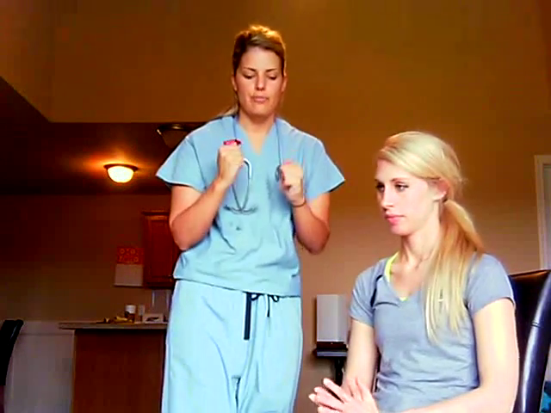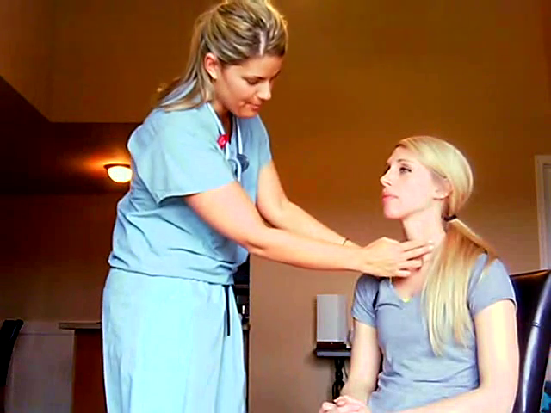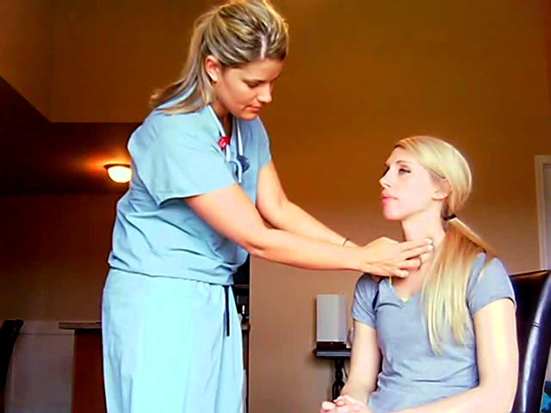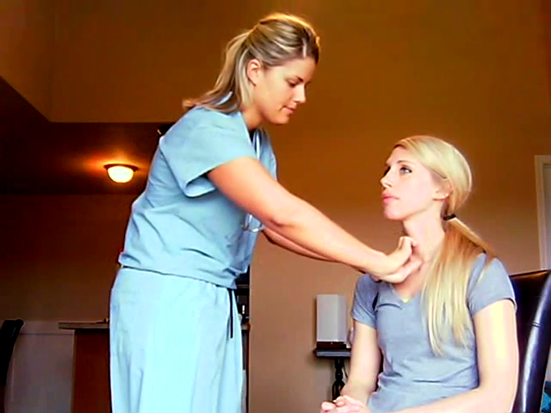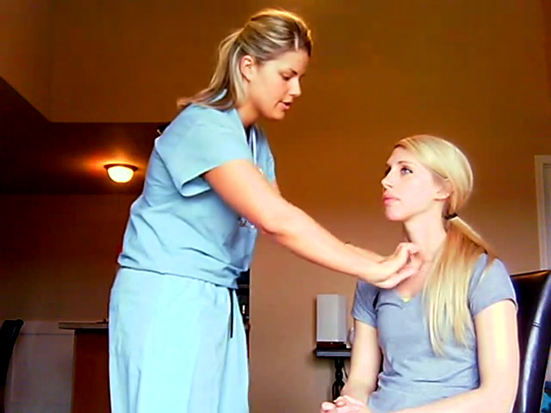I'd also go ahead and palpate her carotid arteries. I would do one at a time, so as not to put pressure on both of them at the same time. So I'm going to go ahead and do that now. Okay. Very good. Both strong, equal, palpable.